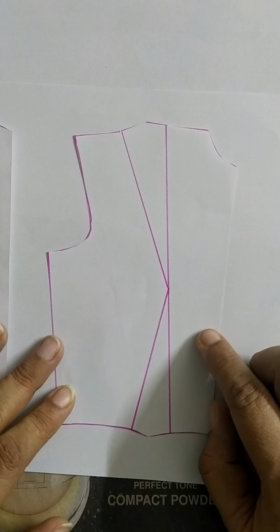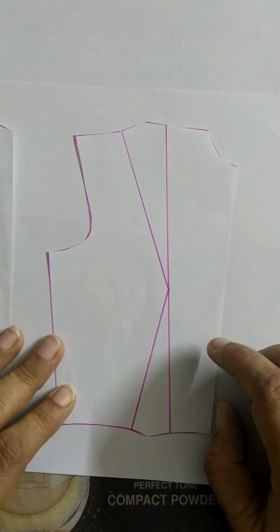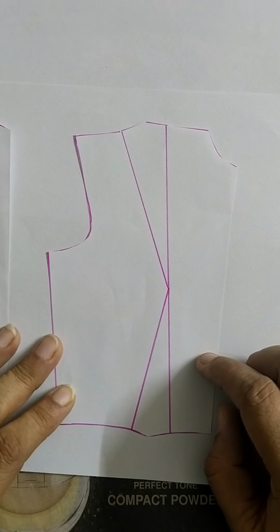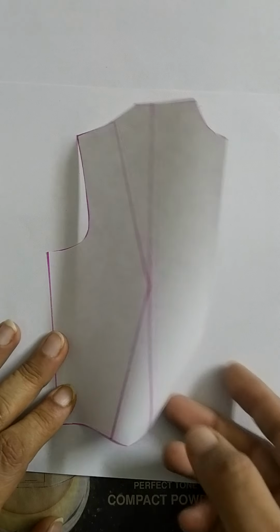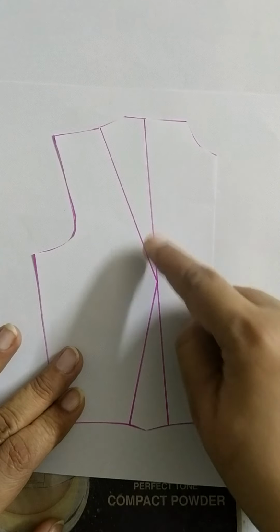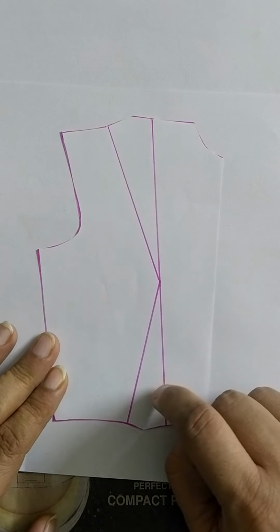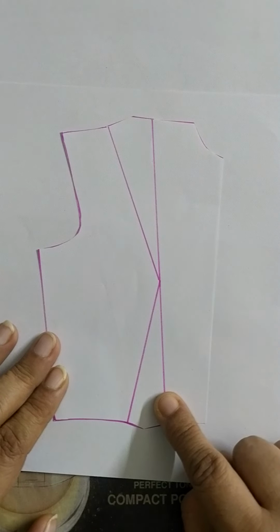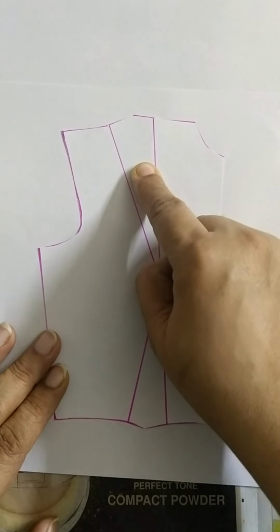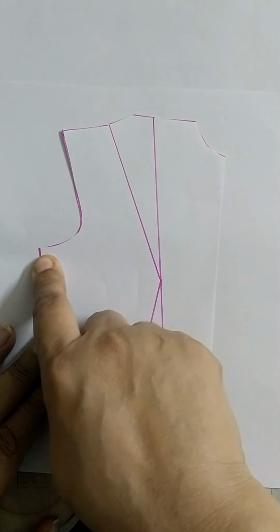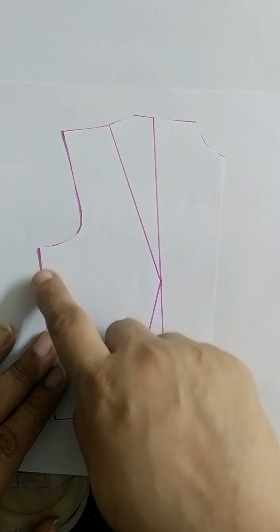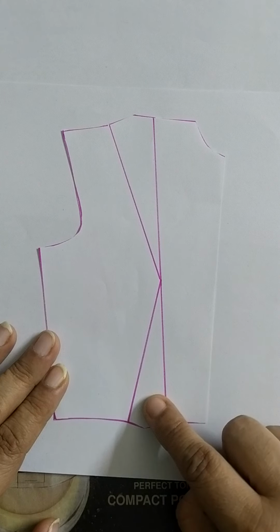So for this particular dart manipulation, that is shoulder to armhole side seam intersection, we need a bodice block that has two darts on it. One at the mid shoulder position and the other one at the waist position. As it says shoulder to armhole side seam intersection, only the shoulder dart will be shifted and the waist dart will remain at its place.